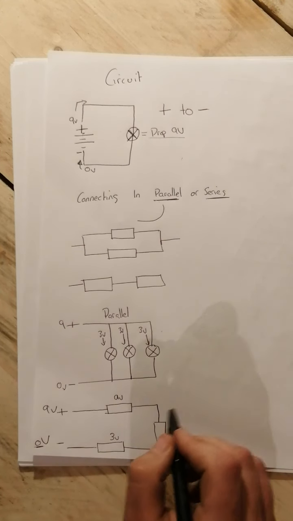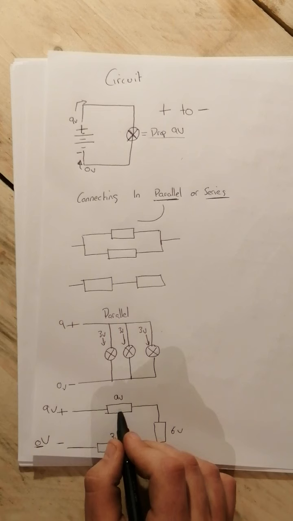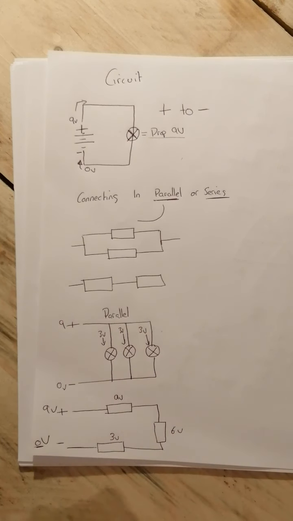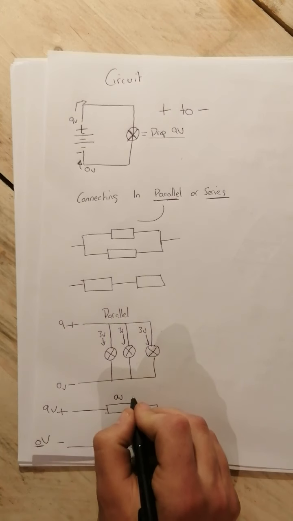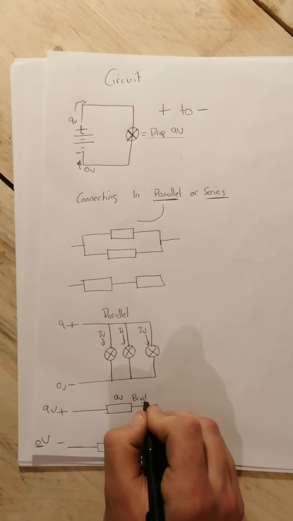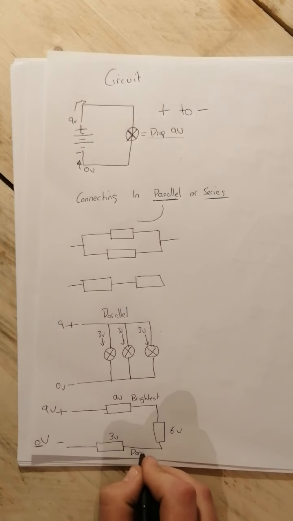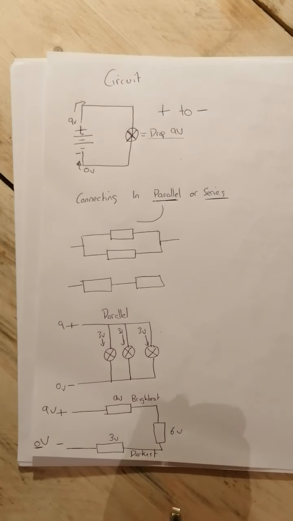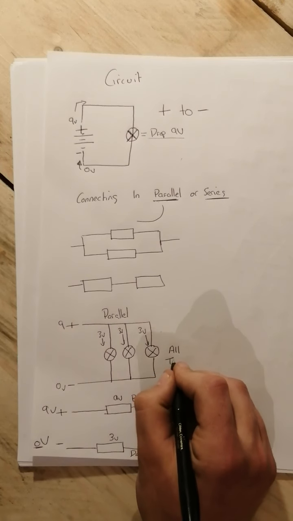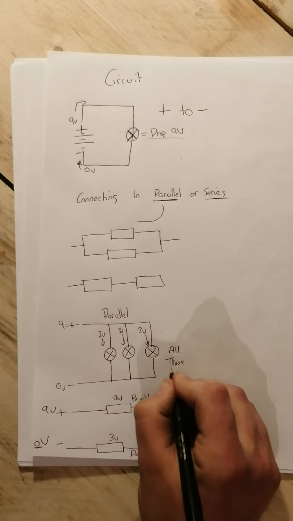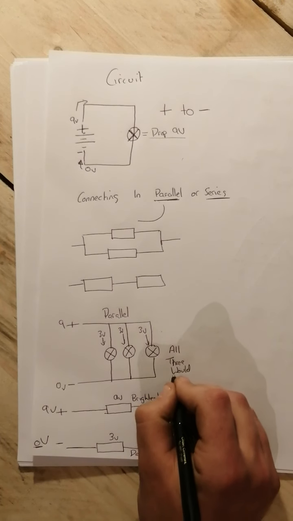So look at the common difference. Because they're in series, the first component on the circuit will get the most power, and the last component gets the least power. So this will be going from brightest to darkest. Okay? Whereas this one, all 3 would be the same brightness, right?